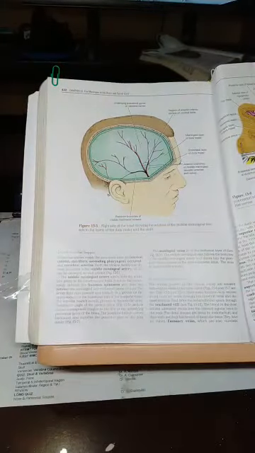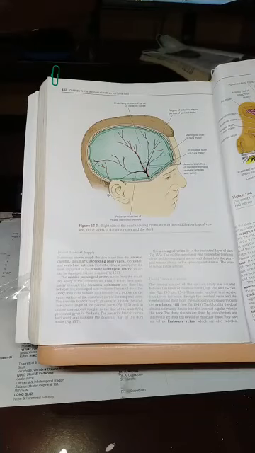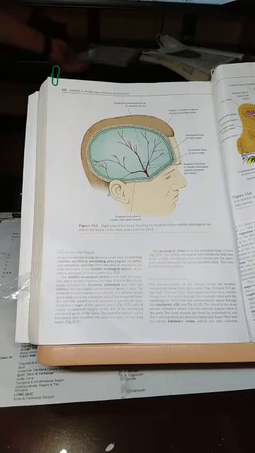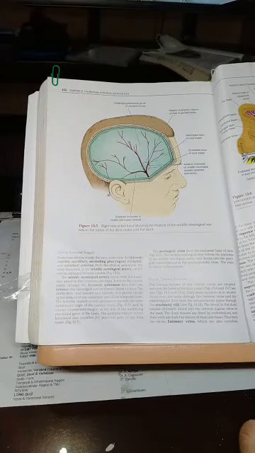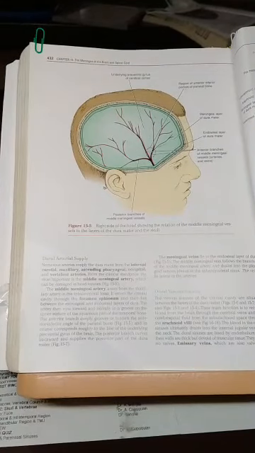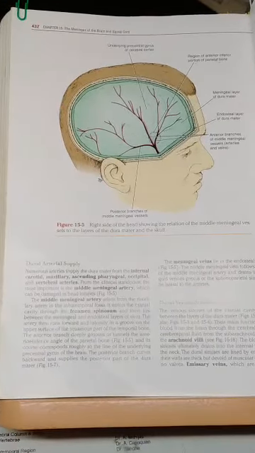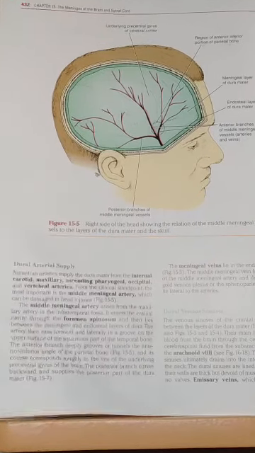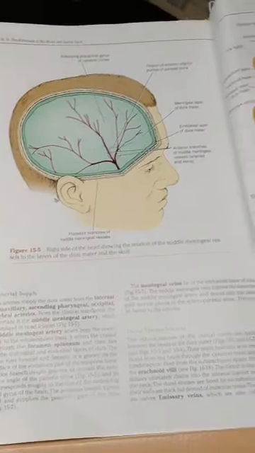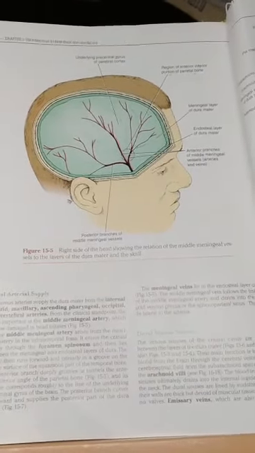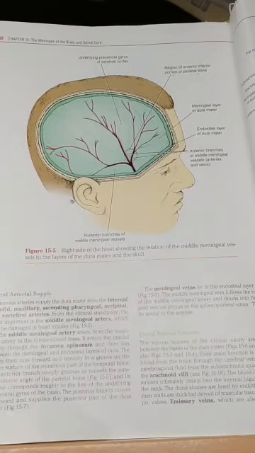Now why is this so-called terion important? Because the most common cause of hemorrhage in the brain is the so-called extradural hemorrhage. And the artery that is usually involved in extradural hemorrhage is the middle meningeal artery, especially the anterior branches.